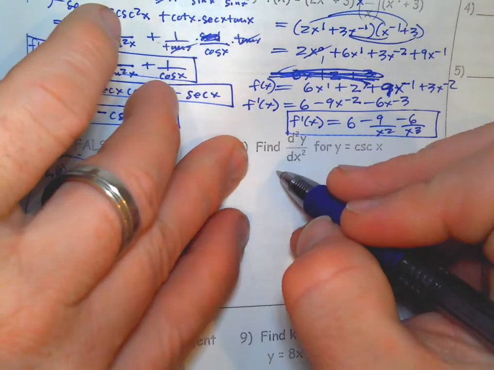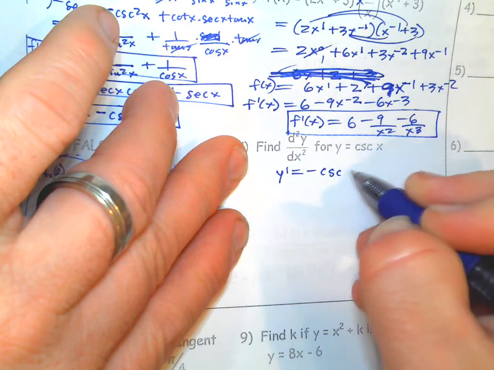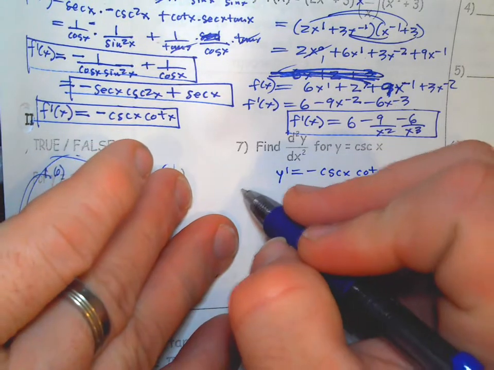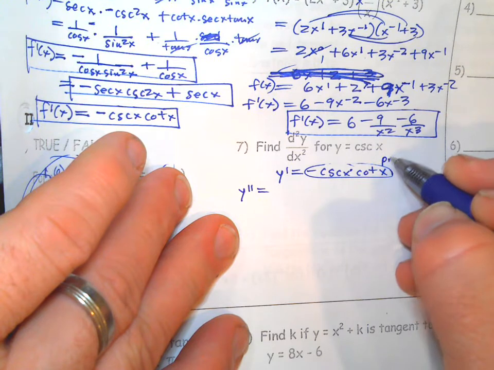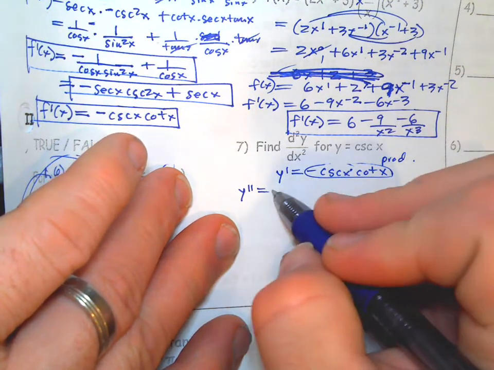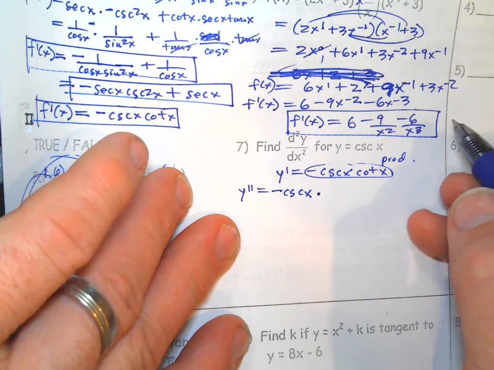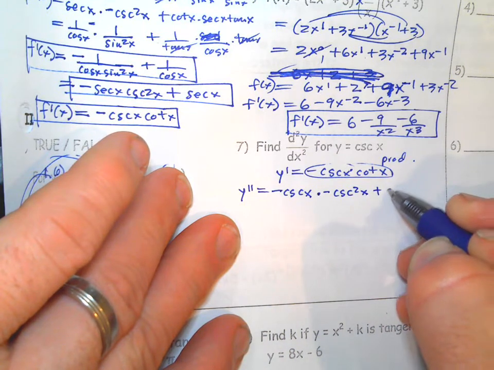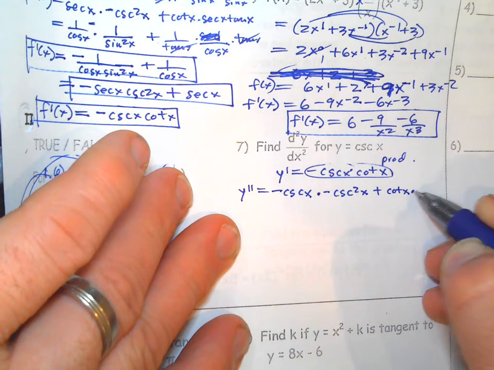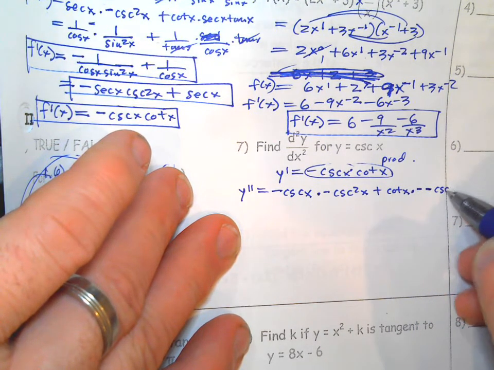Okay, number 7, a second derivative. So the first derivative, y prime, derivative of cosecant, is negative cosecant cotangent. And then the second derivative, we're going to have to do a product rule, right? So it's going to be negative cosecant, and derivative of cotangent is negative cosecant squared, plus cotangent x. Derivative of cosecant is negative. There's already a negative. Negative cosecant cotangent.